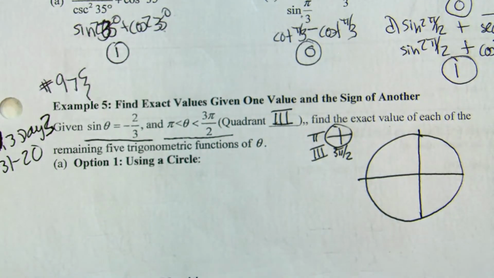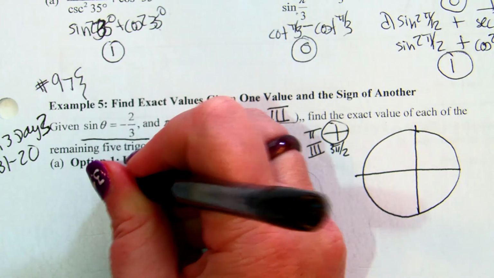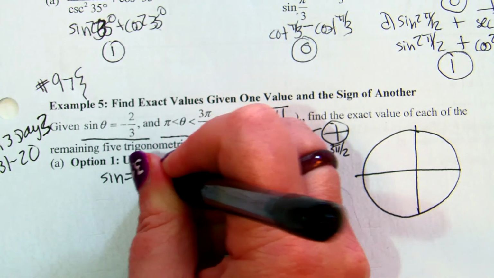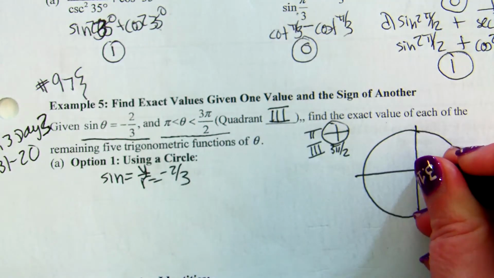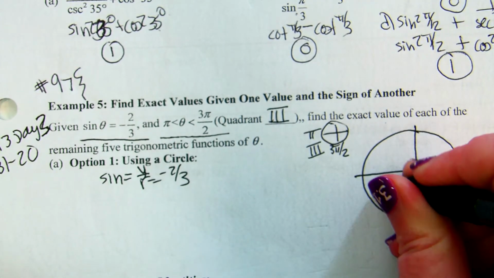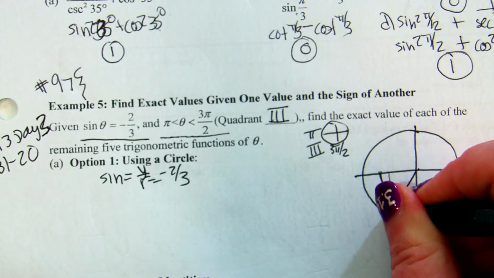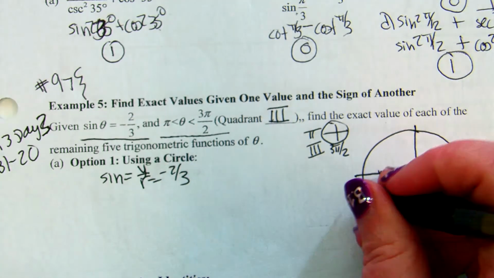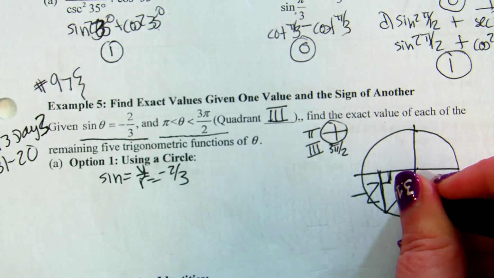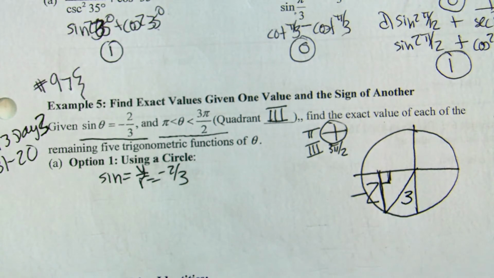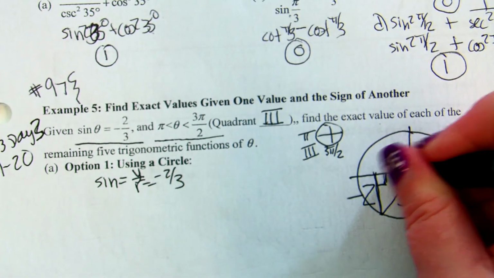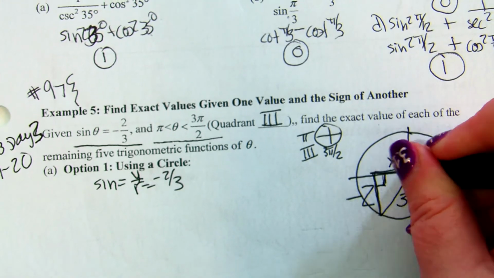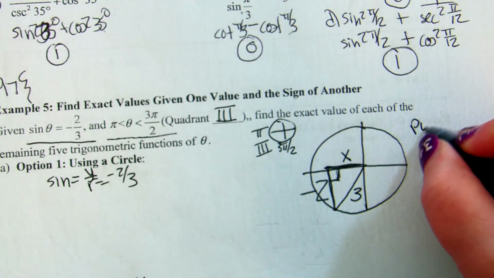So sine is negative 2/3. And sine is y over r. So when you draw the triangle, you always draw it like this, with a vertical line that has the right angle. And the y is negative 2, and the hypotenuse is 3. And then we have to find the x. Is x going to be positive or negative? We're going to do Pythagorean theorem.